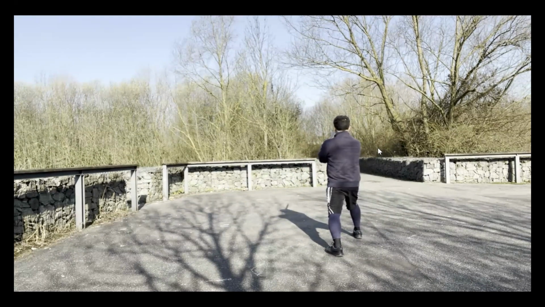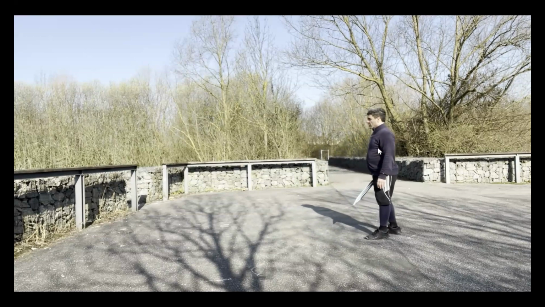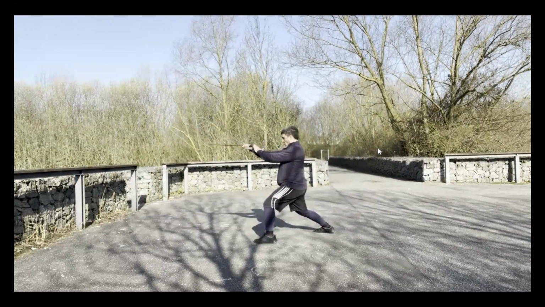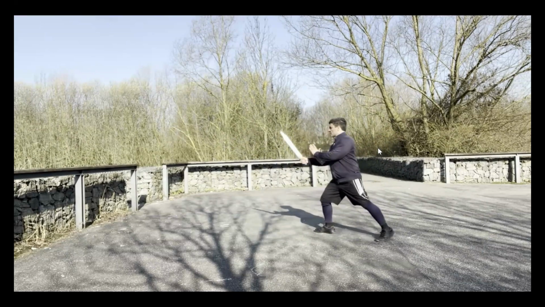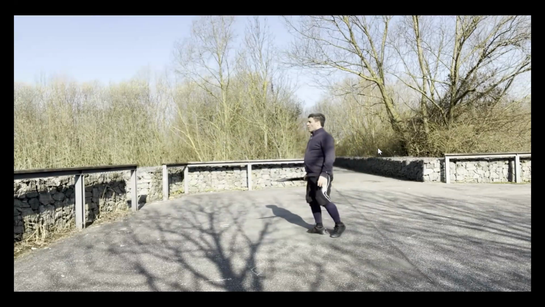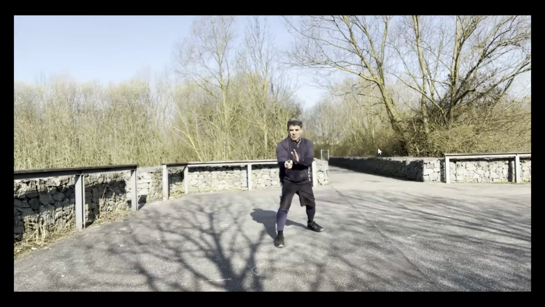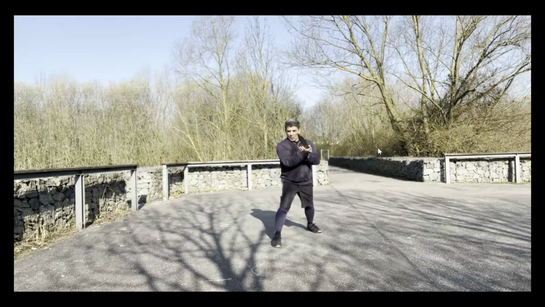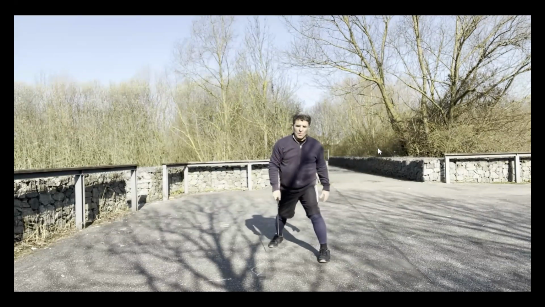So you go and defend and then thrust. You can also go, and when you do the thrust, you can step forward and thrust, as you can see here. So I'm here, defend and go and thrust, as you can see.